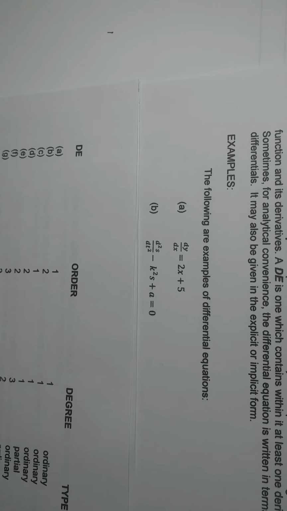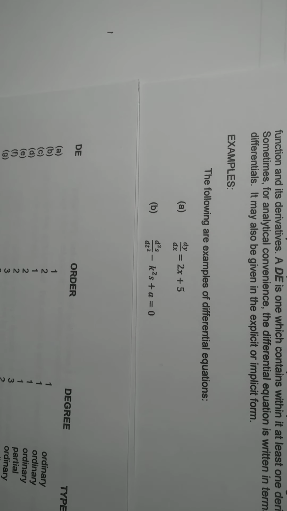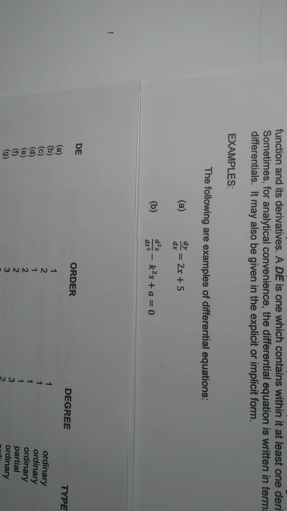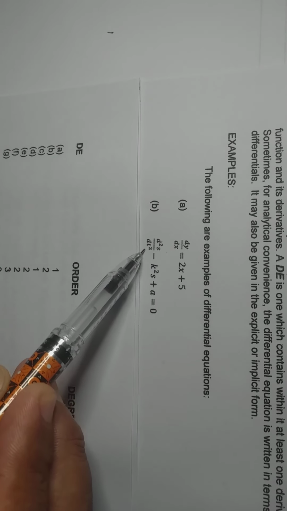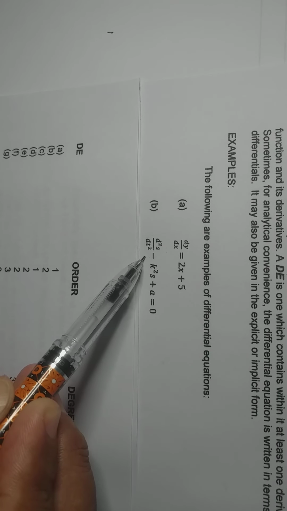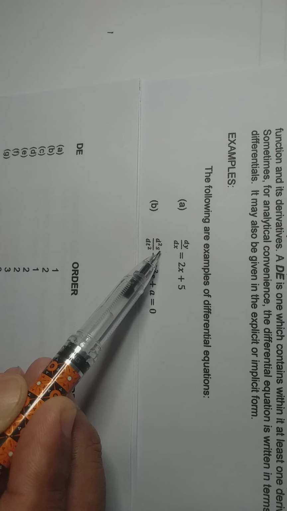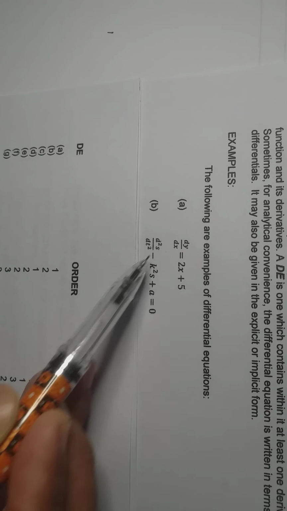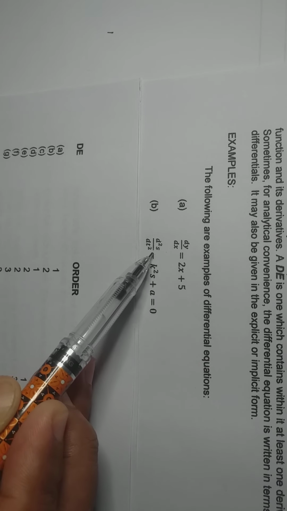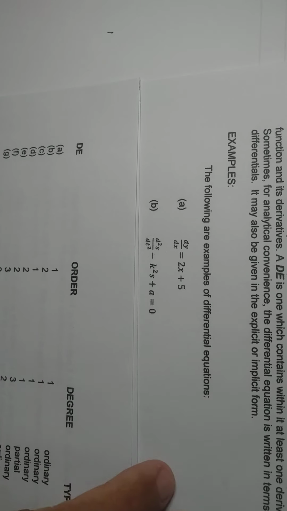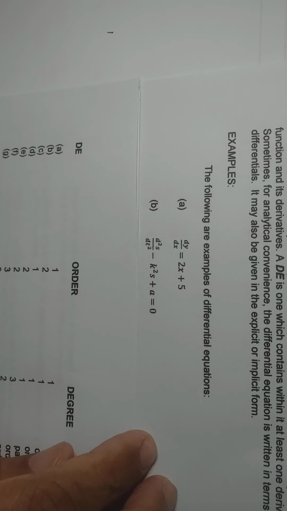Letter B. We have d square s over dt square minus k square s plus a is equal to 0. In here, the order of the differential equation is 2 since we have a second derivative in the equation. This is of the second order. Its degree is still 1 since this is not raised into any other power but 1. Okay? And the type is still ordinary.